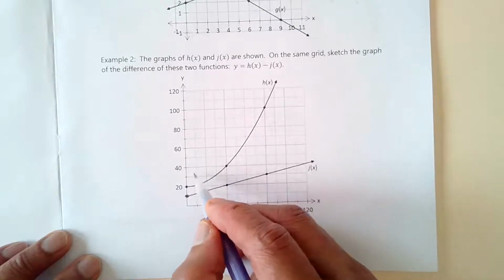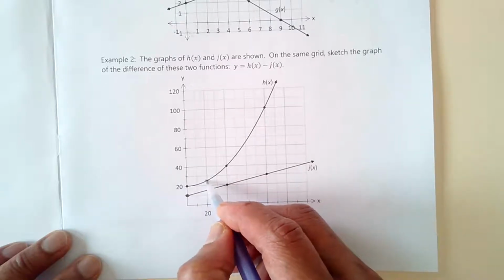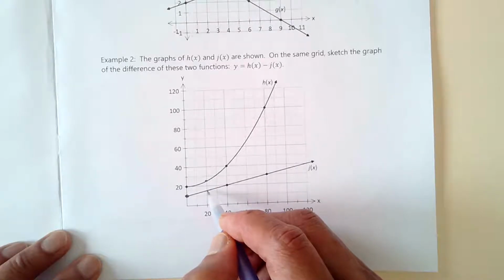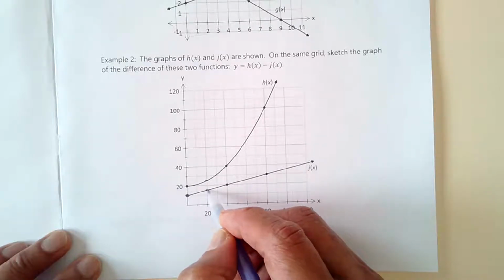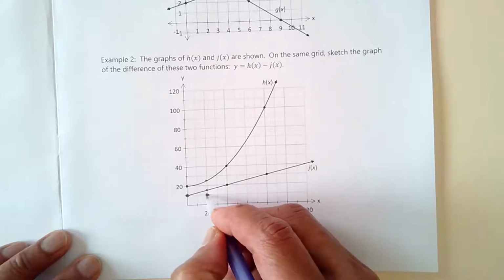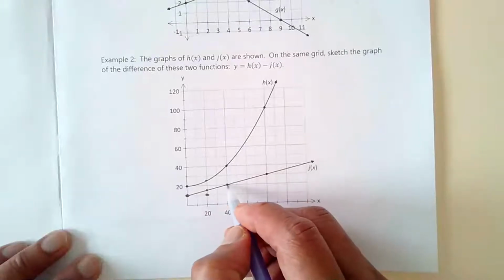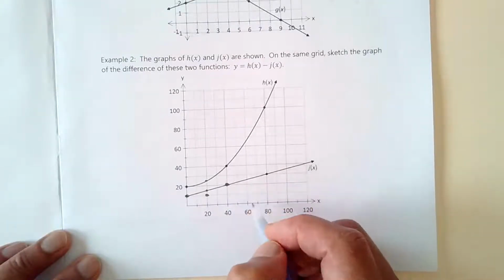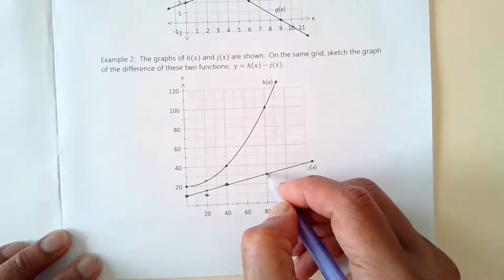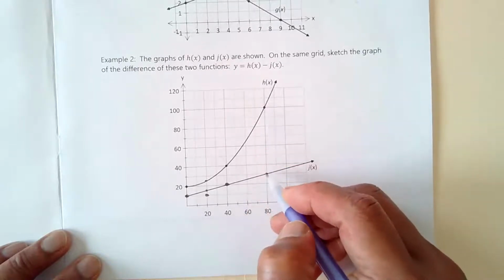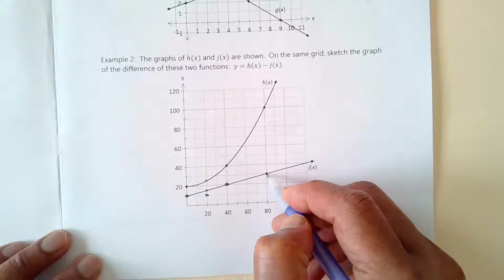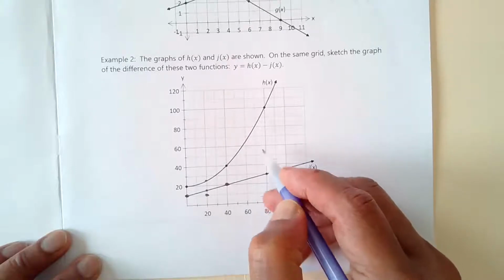And here we have 25 minus 15, which gives us 10. For my next point, I have 40 minus 20, which gives us 20. And at 80, we have 100 minus 30, which is 70.